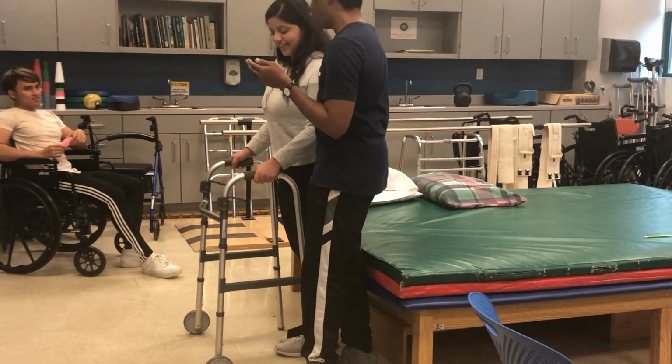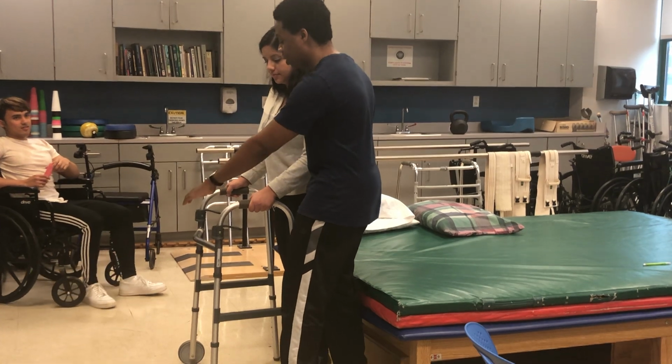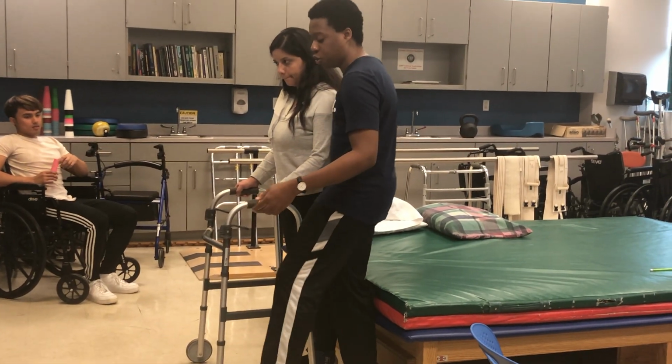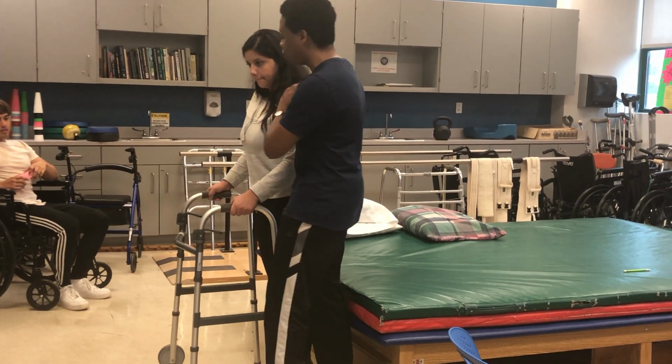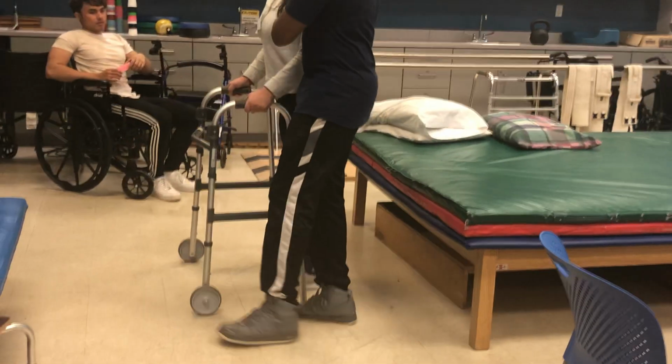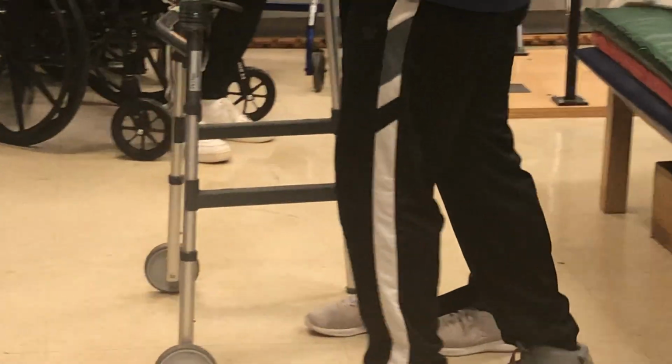So what I'm gonna do now, I'm gonna contact guard you, I'm gonna take steps. The purpose of the weights here is, as she's taking a step, it's gonna strengthen her while she's going down and up. So let's take a step. Alright, so another one, feels okay so far. Alright. So now let's turn, left side.